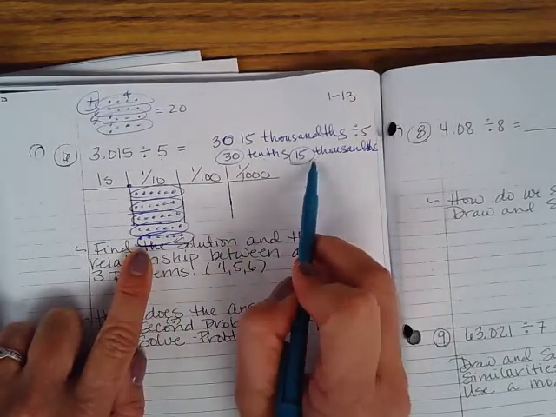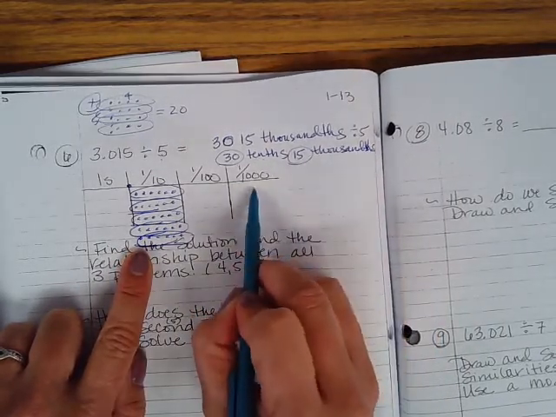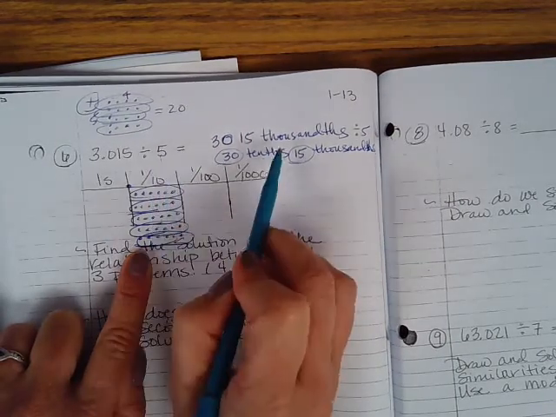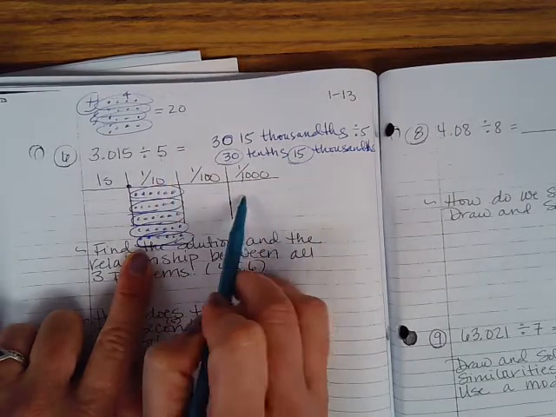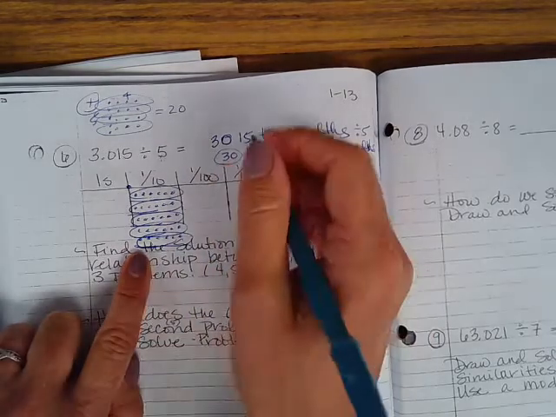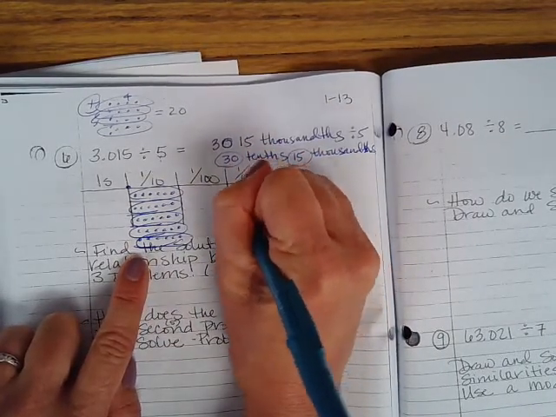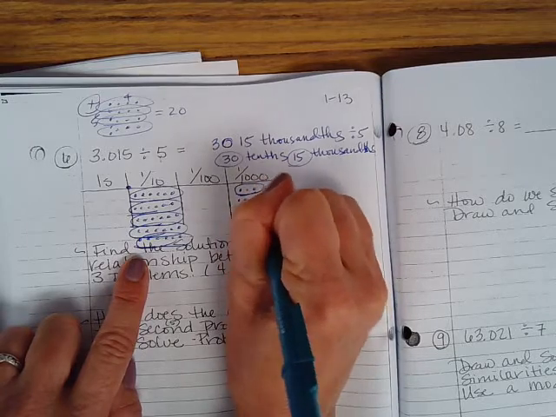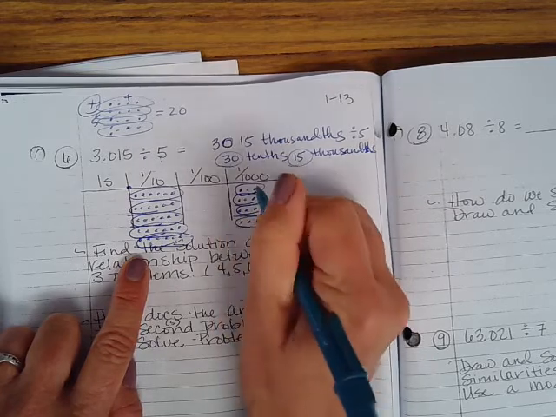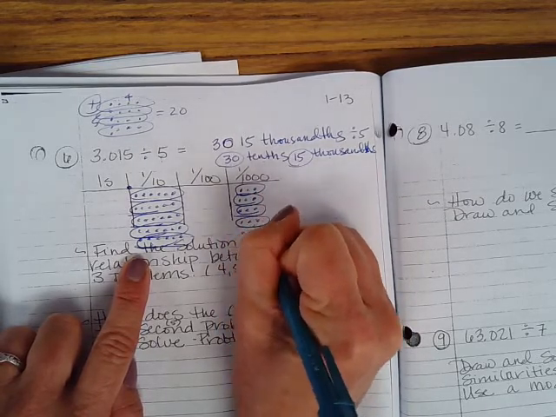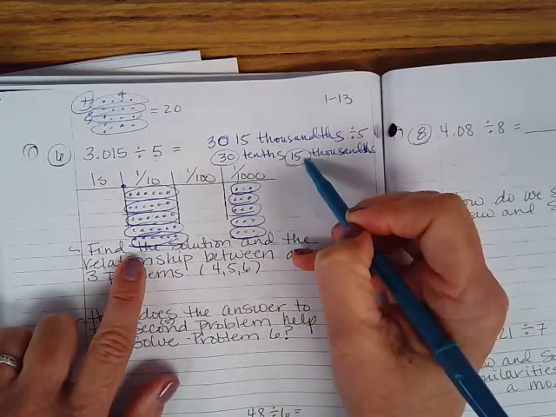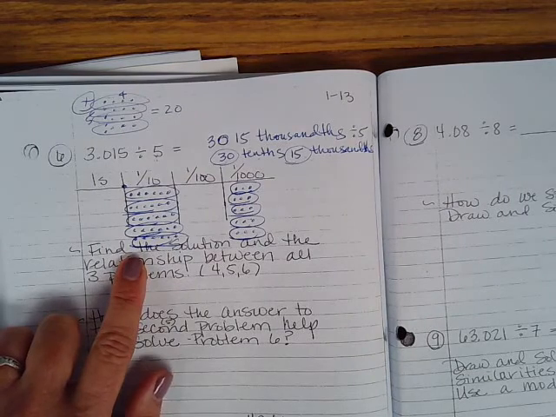Now, let's take our 15 thousandths and break that into 5 equal groups. 15 into 5 equal groups. How many are going to be in each group? Show me with your fingers. There are going to be 3. 1, 2, 3. Now, if I went 3 times 5, that's 15. So I have broken this up.